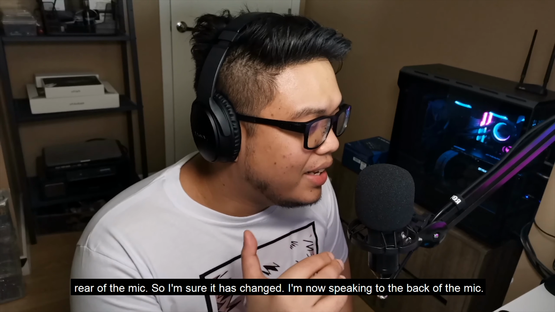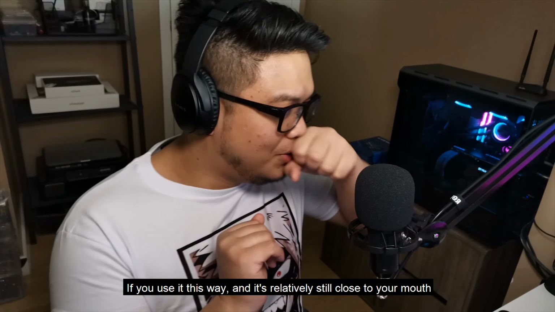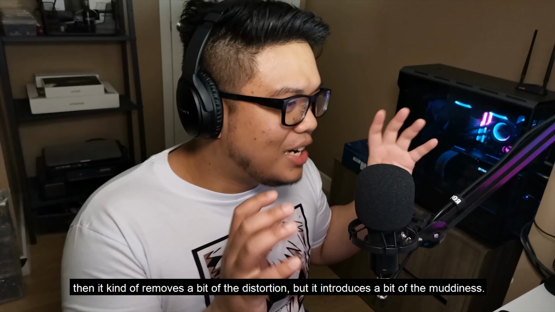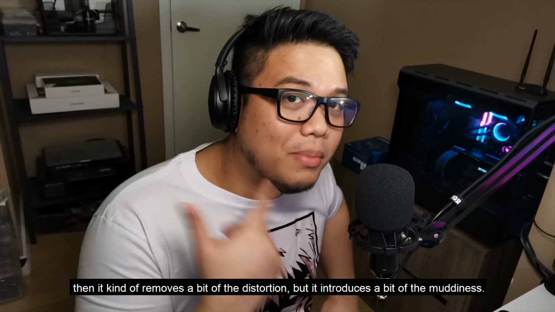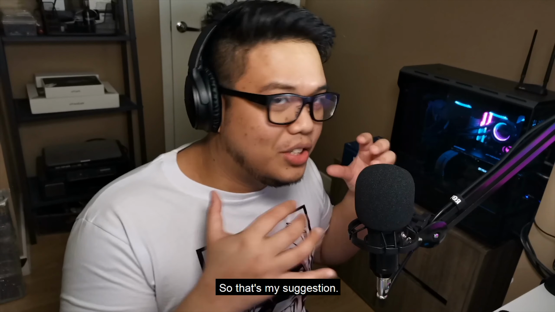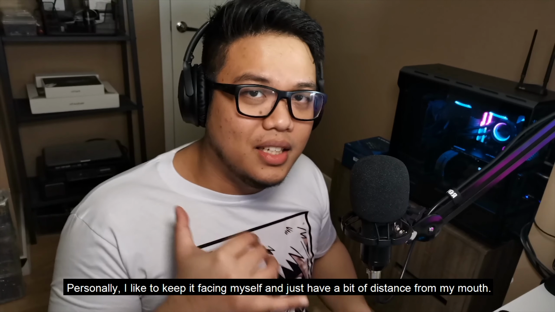I'm now speaking into the back of the mic. If you use it this way and it's relatively still close to your mouth, then it kind of removes a bit of the distortion, but it introduces a bit of muddiness. So that's my suggestion. Personally, I like to keep it facing myself and just have a bit of distance from my mouth.